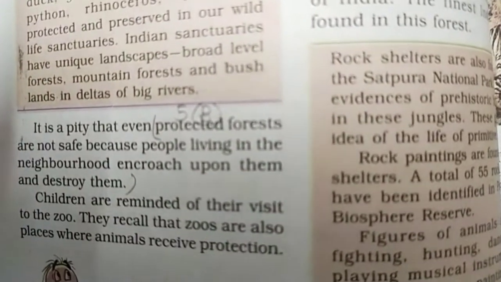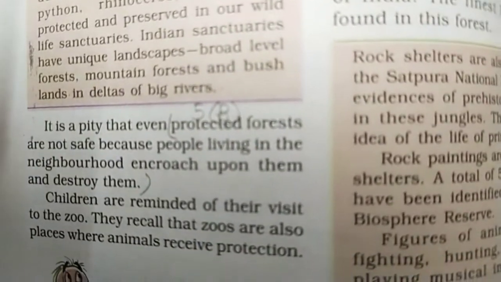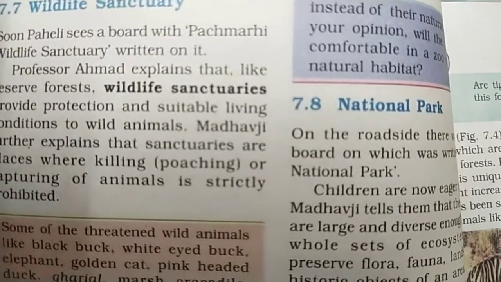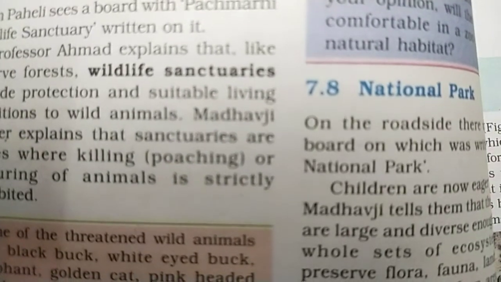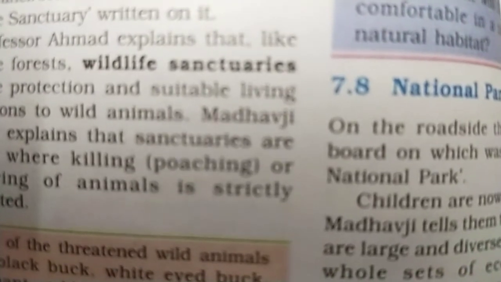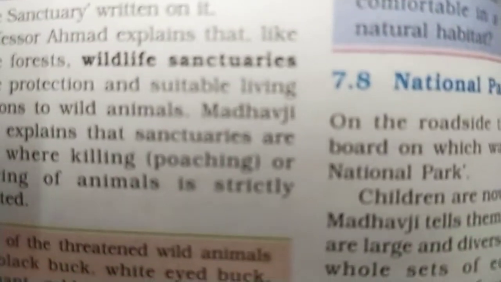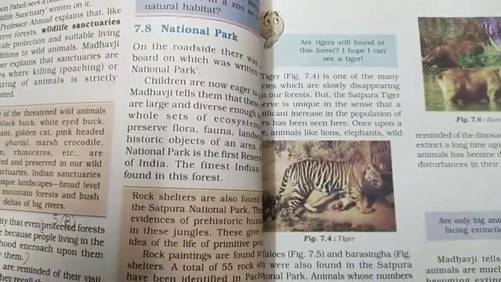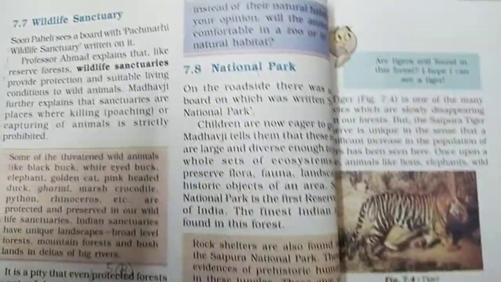They are not in their original natural habitat; they are living there for exhibition purposes. But wildlife sanctuaries or national parks are the natural habitat of the animals, where the animals can move freely and nobody can disturb them. They are completely prohibited and restricted areas. So this is the thing about the wildlife sanctuary and the national park.